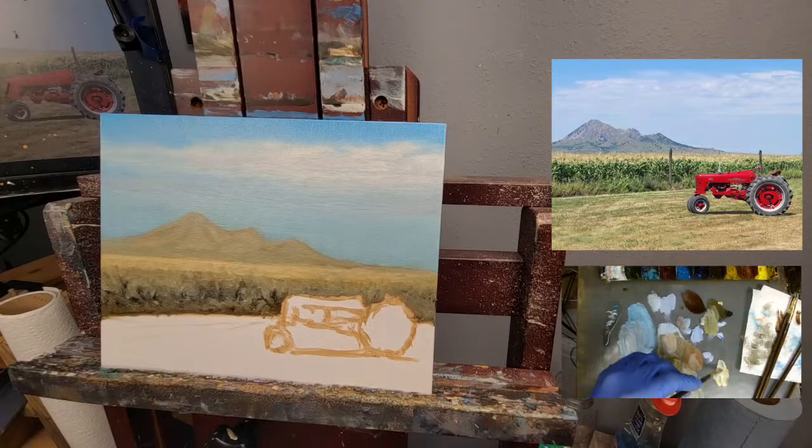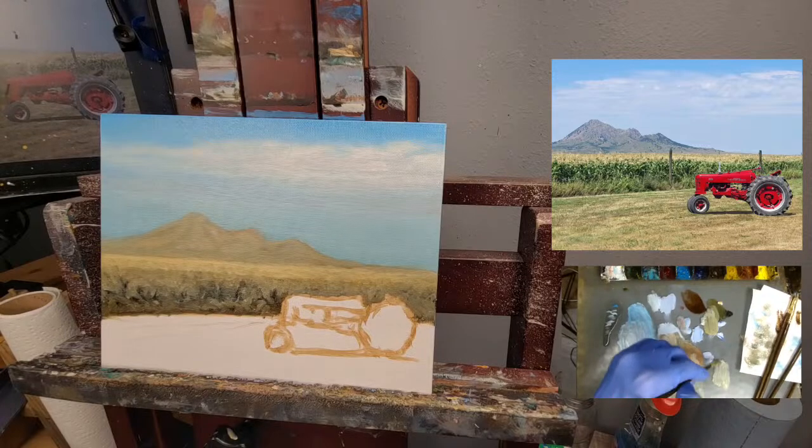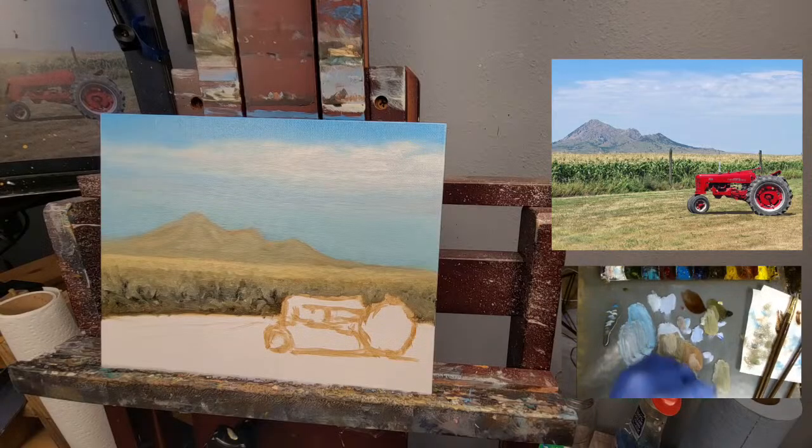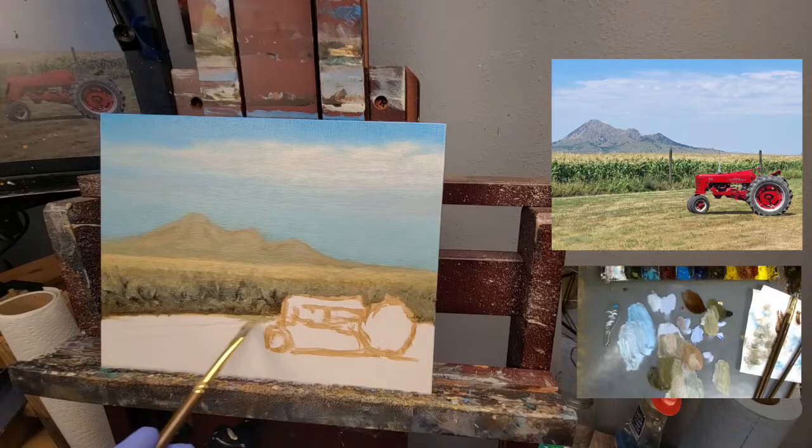And this is a light, kind of grayish green. It's closer, so some of that green will come through. But we want more.